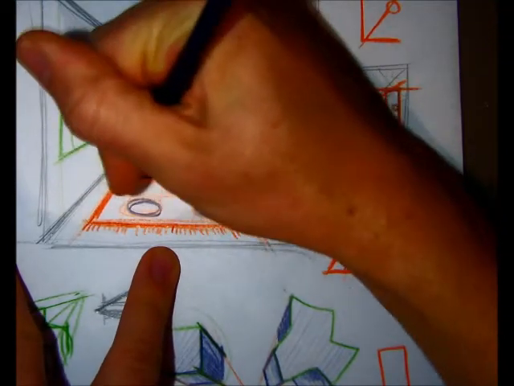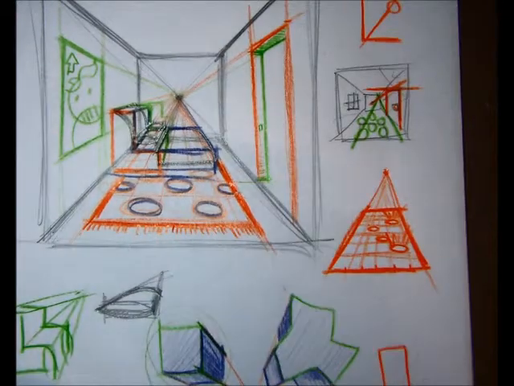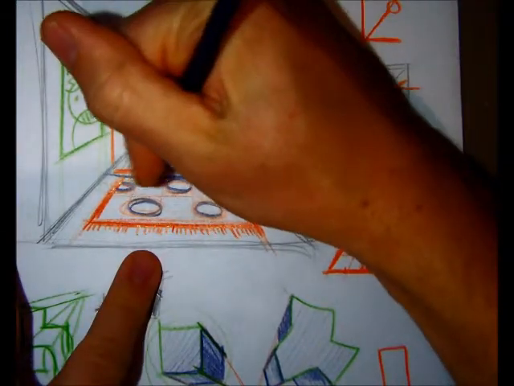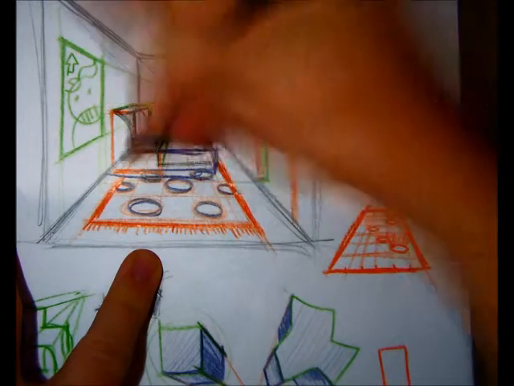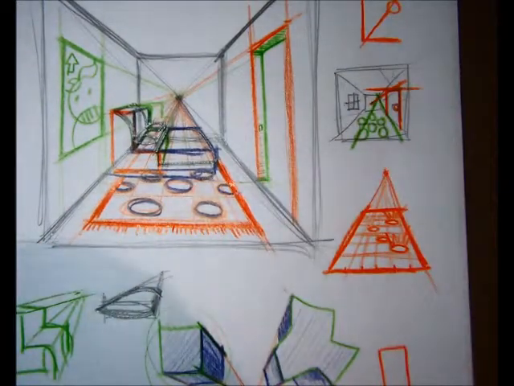All right, give that a try. So we graph off our rug, and again, very lightly. And I'm gonna fill those squares in.